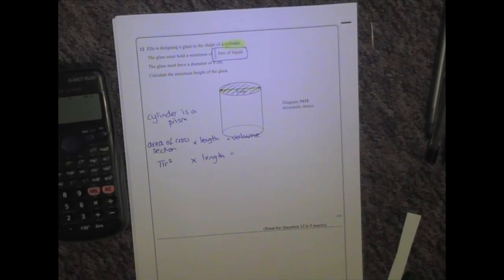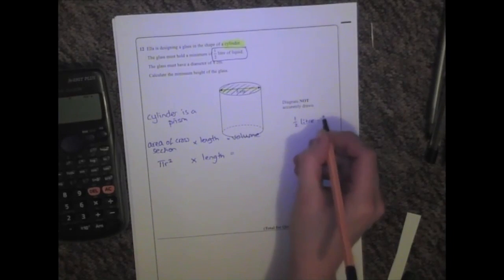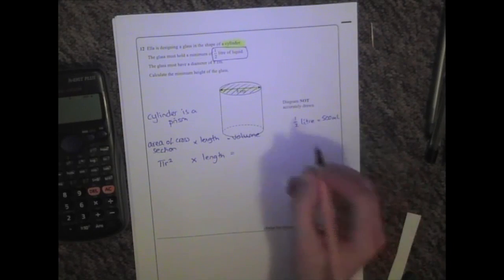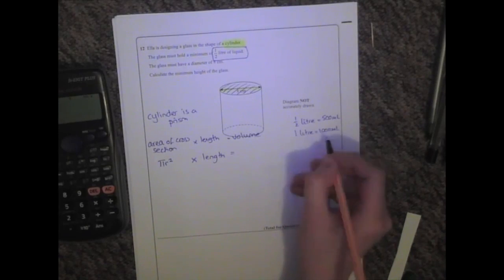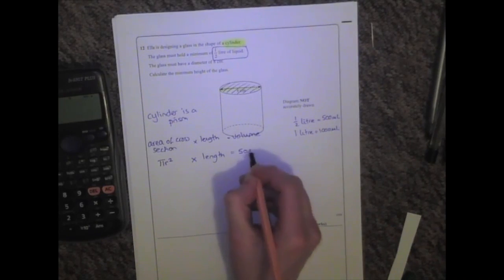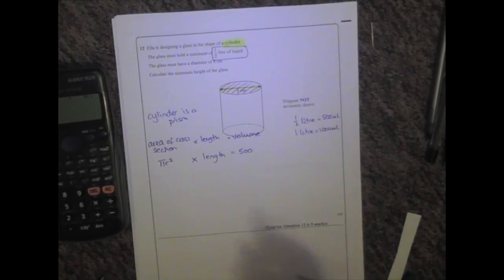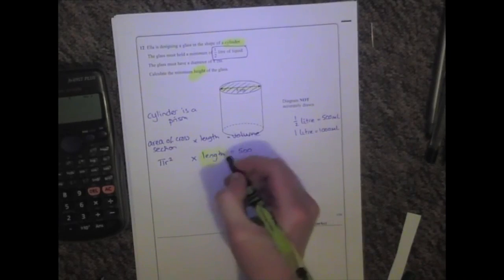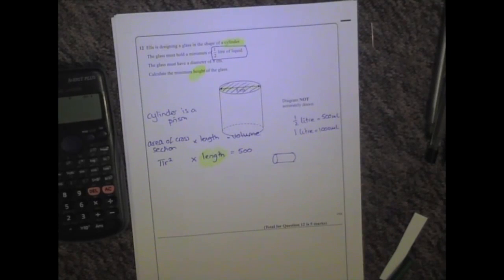And so instead of that, I'm going to change that into millilitres. So half a litre is the same as 500 millilitres. We should know that 1 litre is 1,000 millilitres, and so you can half it to get 500. So I've now got pi r squared times length equals 500. Now, in the question we talk about height here, but actually it's exactly the same as length, because I could present my cylinder lead on its side. So don't let that be off-putting to you.